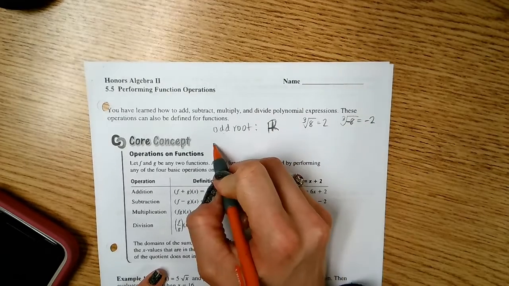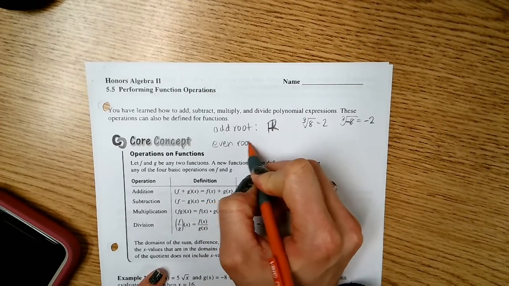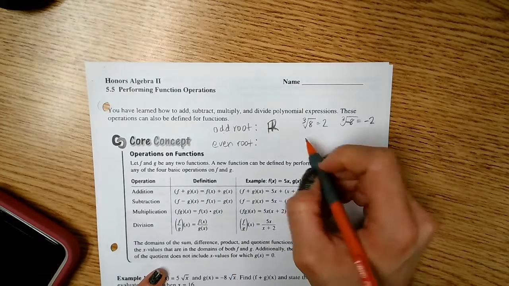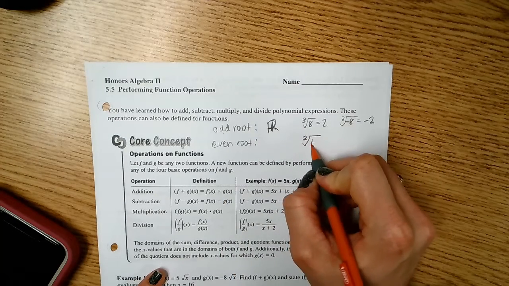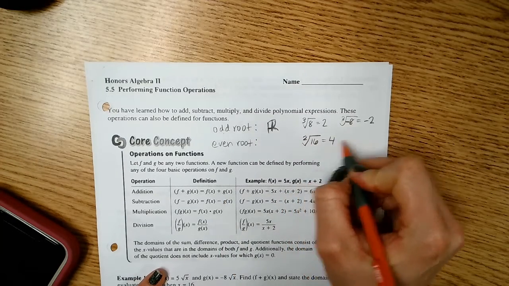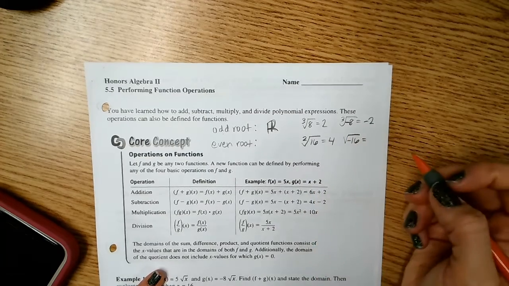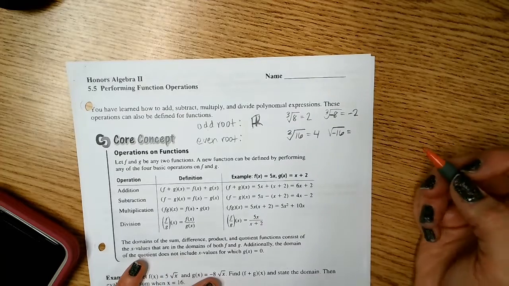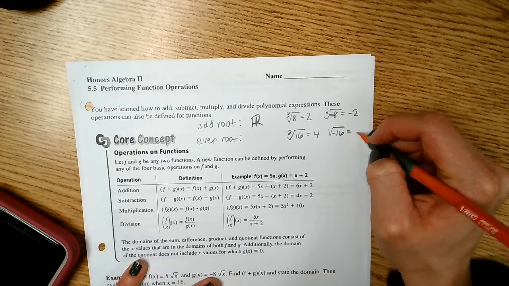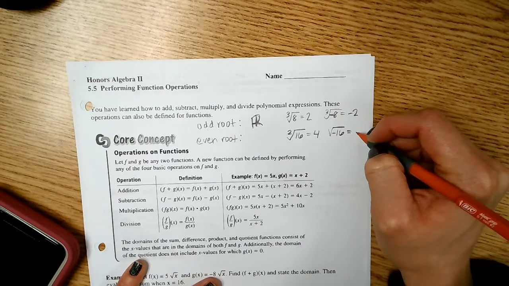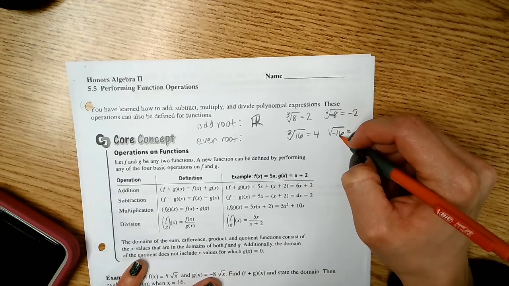However, if you have an even root, for example, the square root, we can take the square root of positive numbers, but you can't take the square root of a negative number. You guys know the answer is imaginary, but it's not a real number, right? So there are no two numbers that would multiply together to give us negative 16.